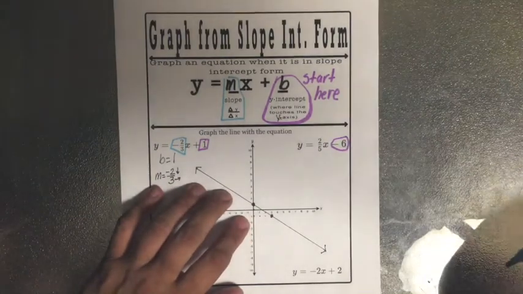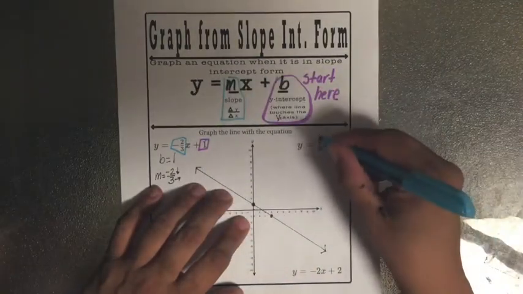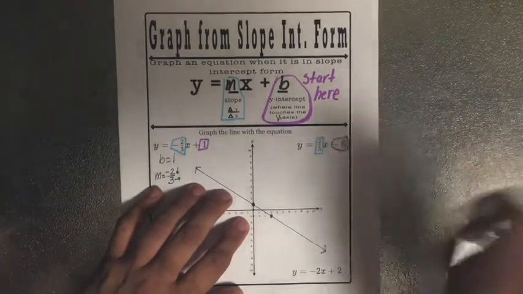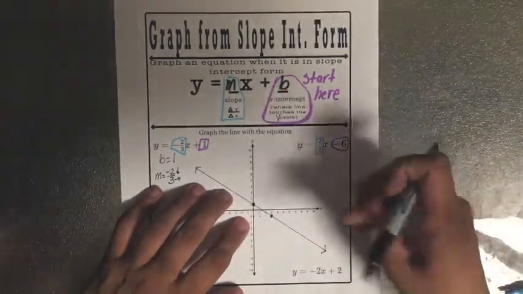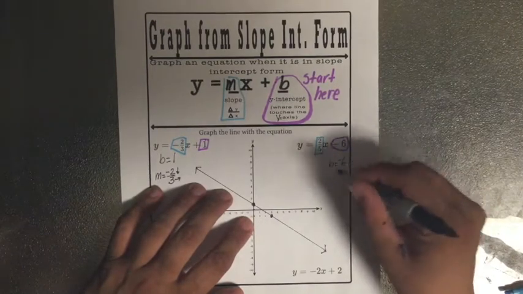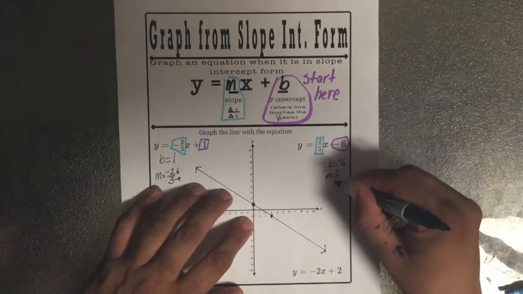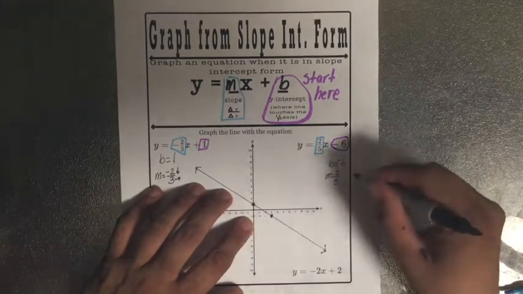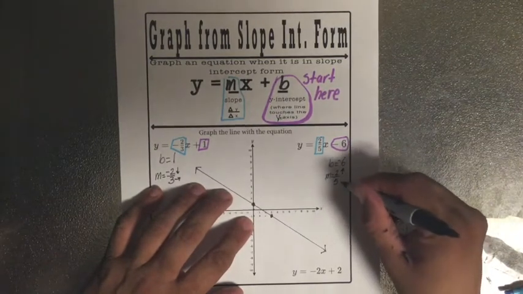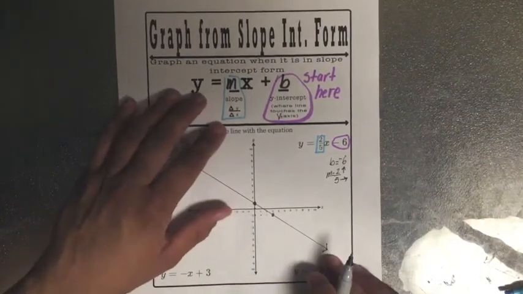And my m, the number in front of x, is 2 over 5. So 2 is a positive 2. That means I'm going to go up 2. And 5 is positive as well, so I'm going to go to the right 5.